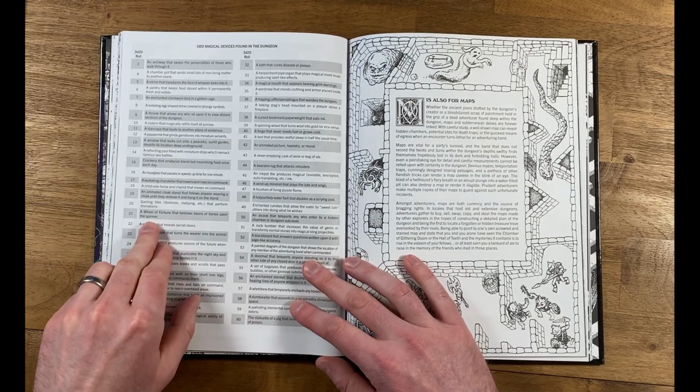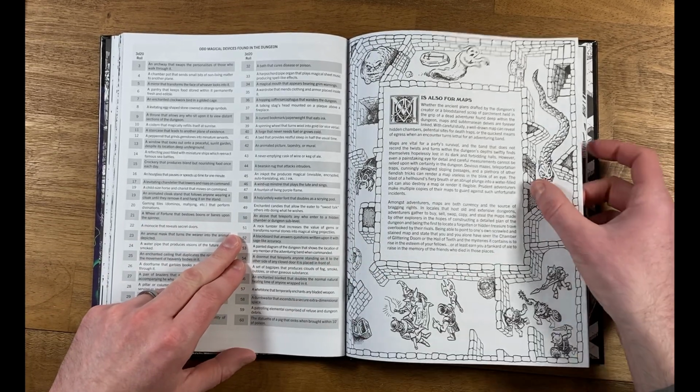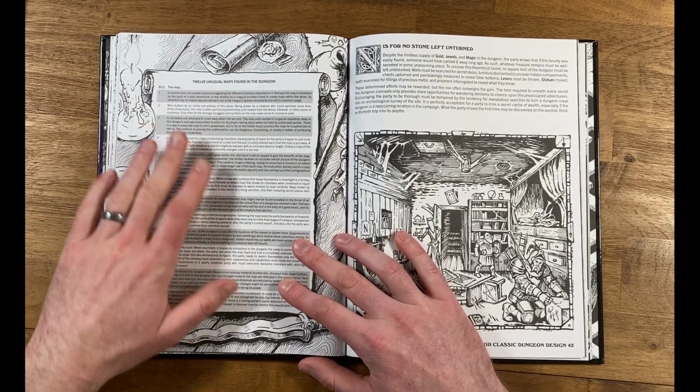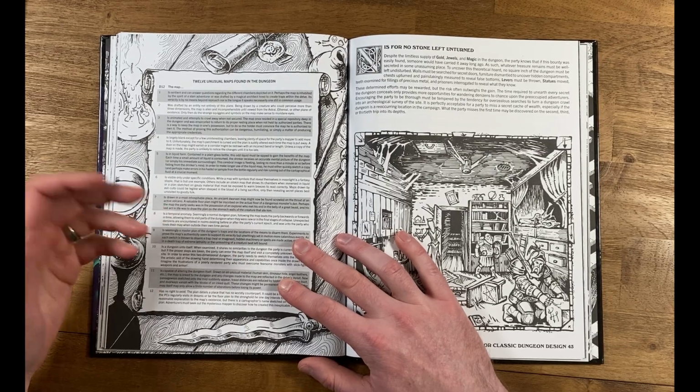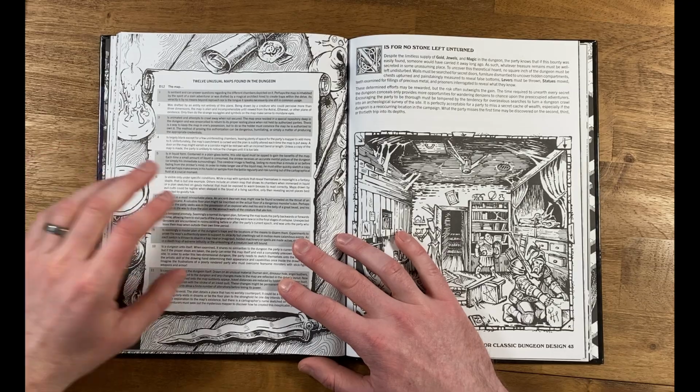M is for magic, different odd magical devices you can find in the dungeon there. Maybe you find a wheel of fortune that bestows boons or banes upon the spinner. M is for maps. 12 unusual maps found in the dungeon. I love maps. Maps are a great way to give your players hooks and other areas to explore and find.